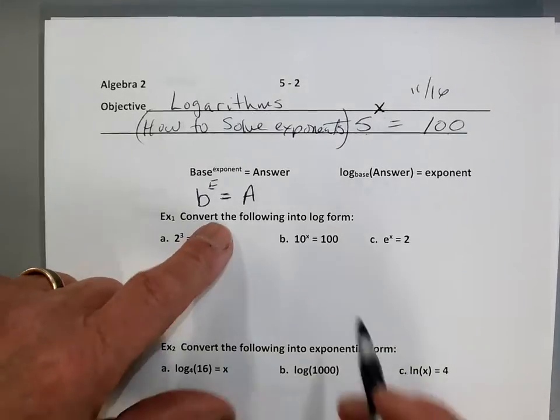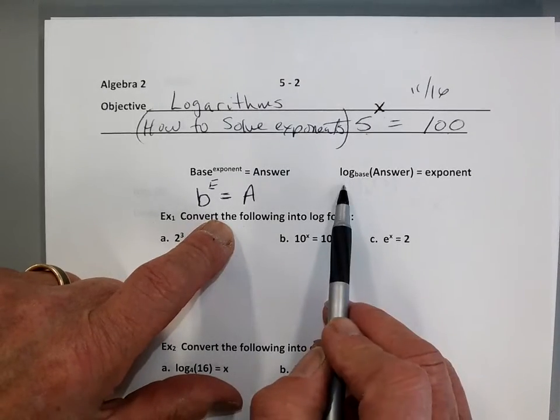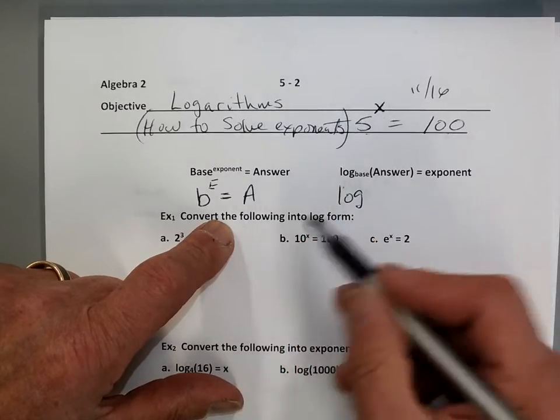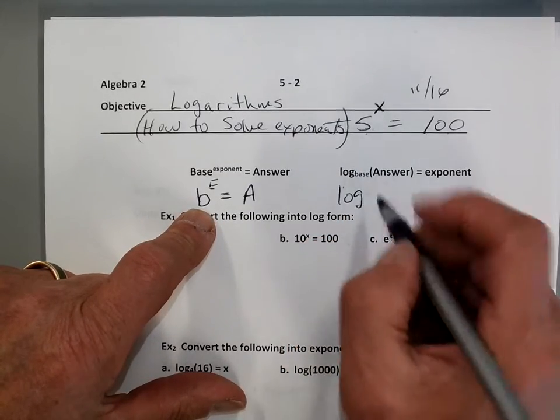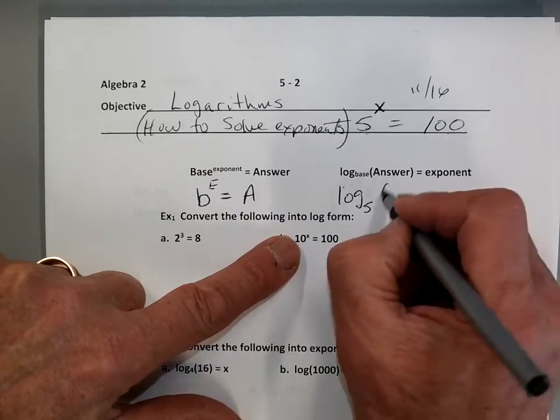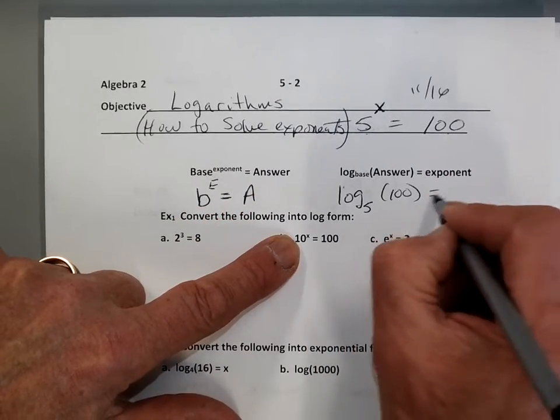We can transform that into log, just write log, L-O-G, log of the base. Now the base was 5, so put down the 5 here. Of my answer, 100, is equal to x.